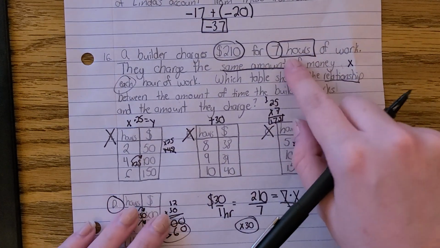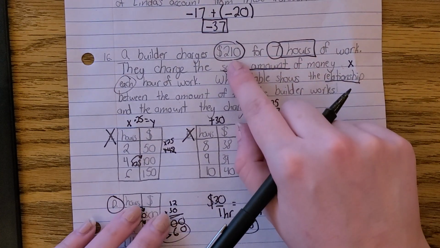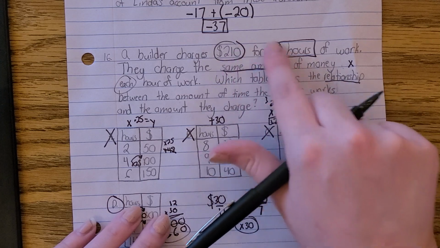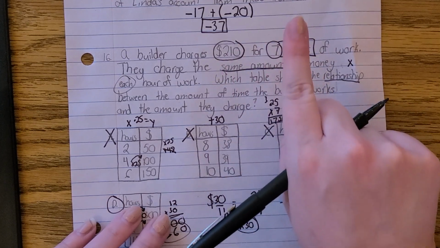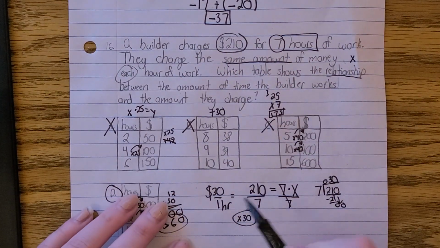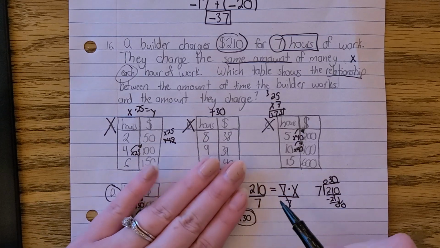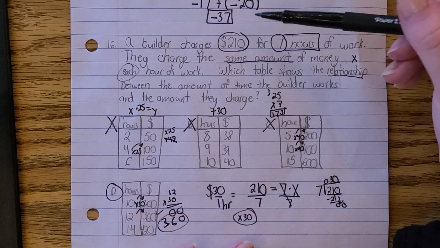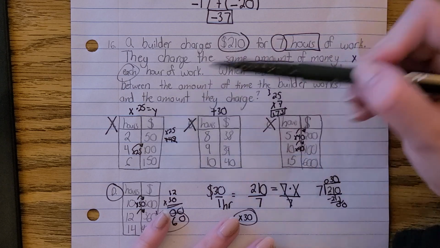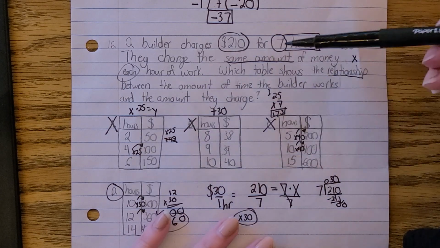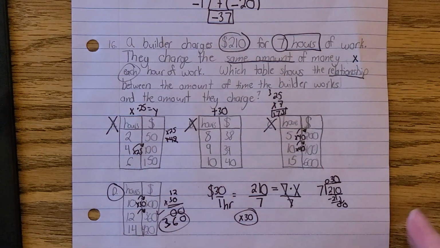We figured that out because if it's 7 hours for $210, you could divide to find the amount for 1 hour. You can either set it up like a proportion or you can write it out like a one-step equation. Either way, you can use your tables to backwards check for the relationships, or you can find the original relationship yourself.